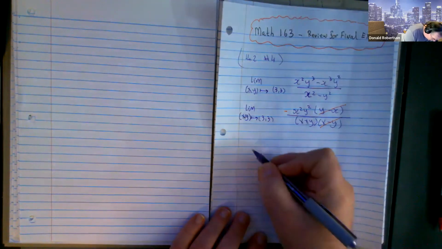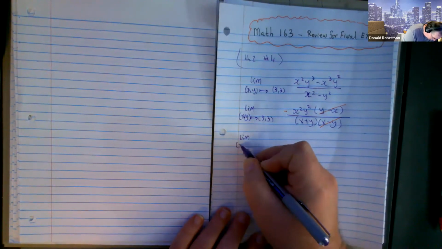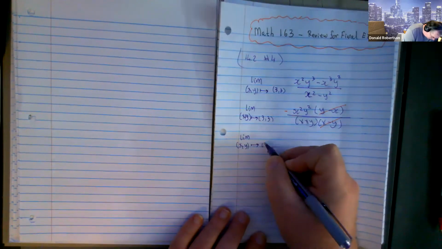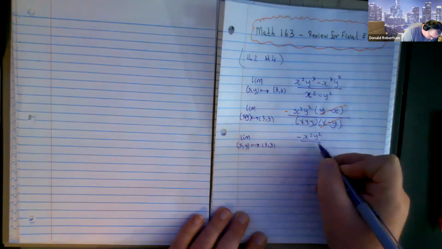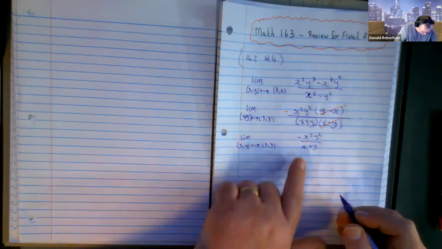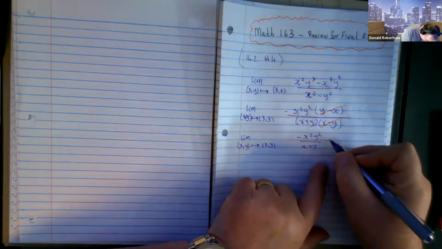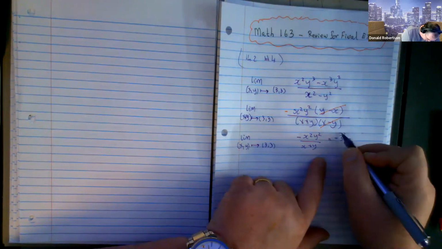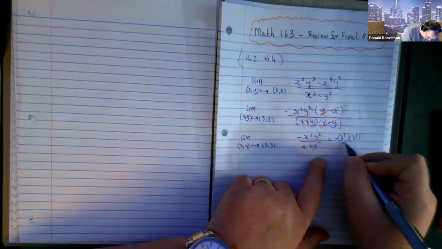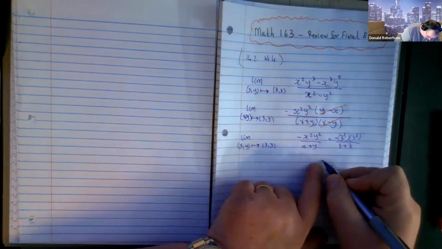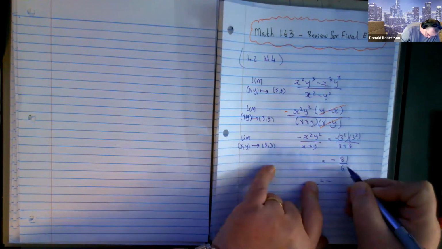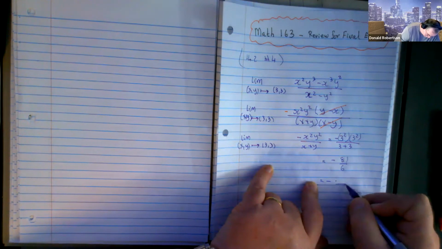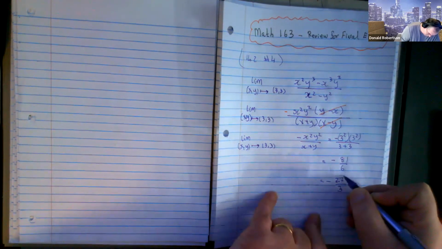So what I now have is the limit as (x, y) becomes (3, 3) of negative x squared y squared over (x plus y). And at this point, I can replace the x and the y with 3. So it's negative 3 squared times another 3 squared over 3 plus 3. And that's 9 and 9, so that's 81, and 81 over 6 can be reduced. And there's our answer.